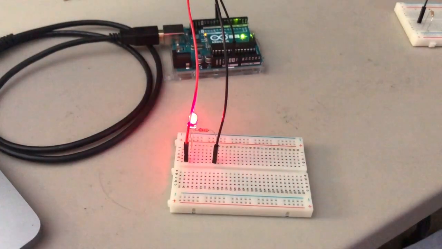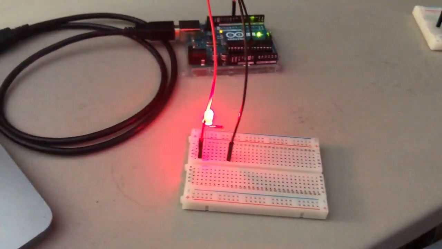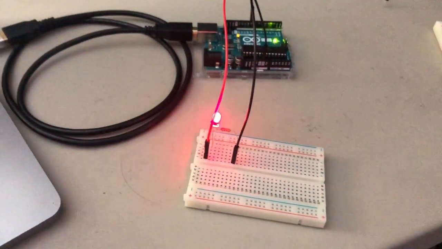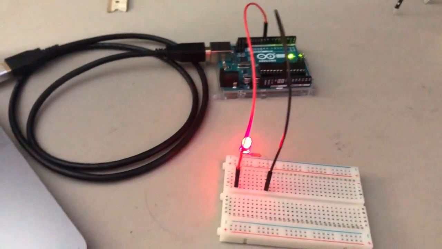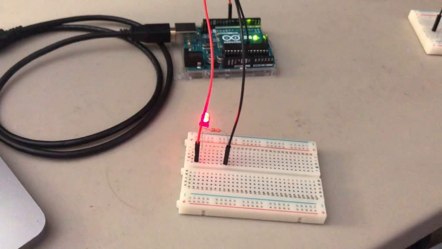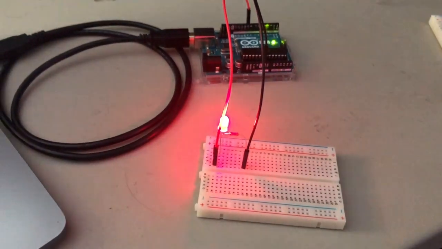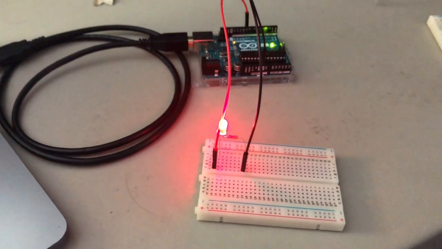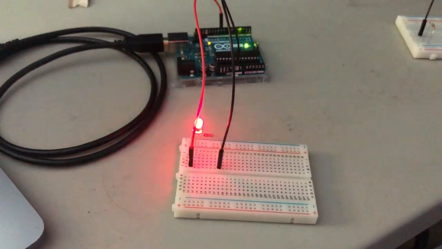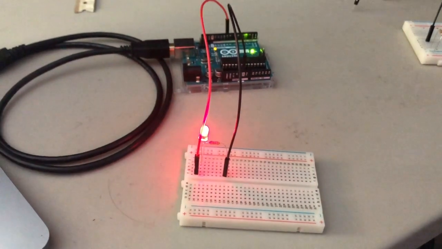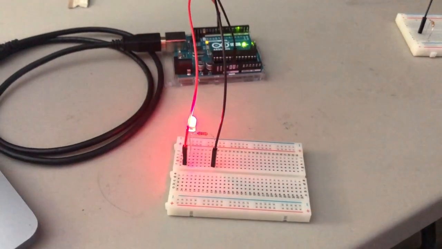So every single duty cycle, the code is looping on and off for 2 full cycles on each duty cycle. If I make this 3, it's even slower. We get our slow fade functionality.